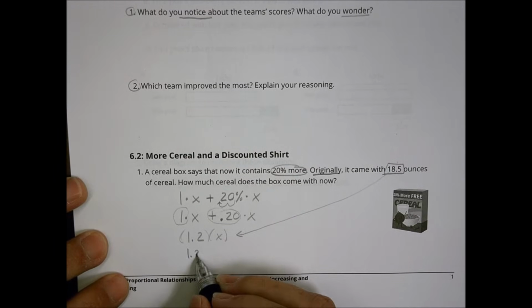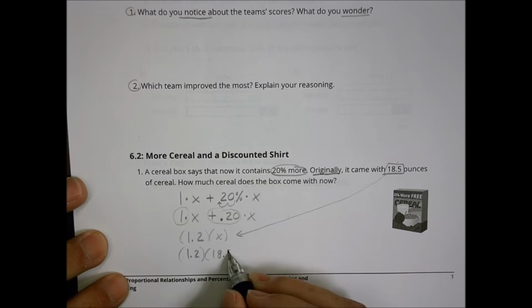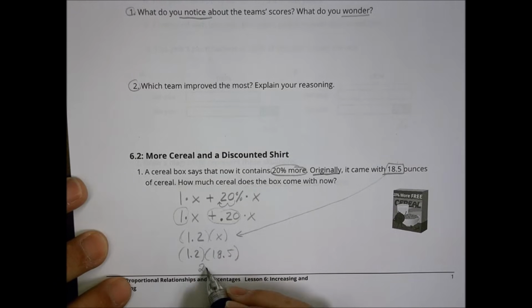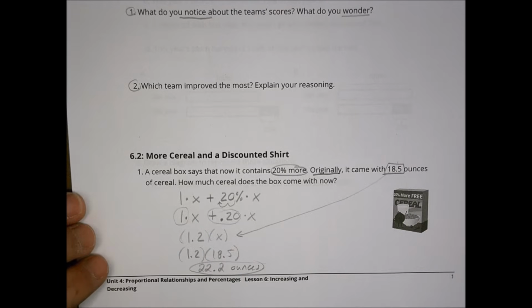And I end up with 1.2 times 18.5. Now 1.2 times 18.5 is going to be 22.2. So the new box of cereal is actually going to contain 22.2 ounces of cereal. Okay? And that's one way of solving that problem.